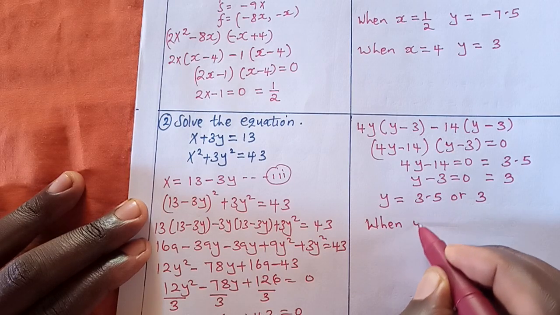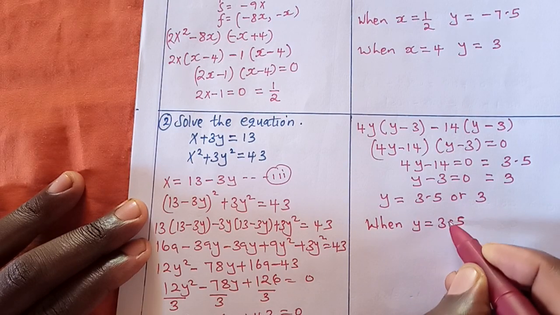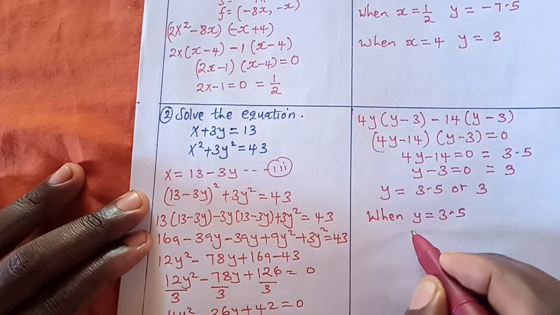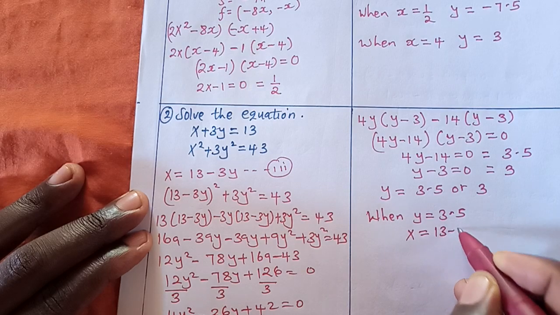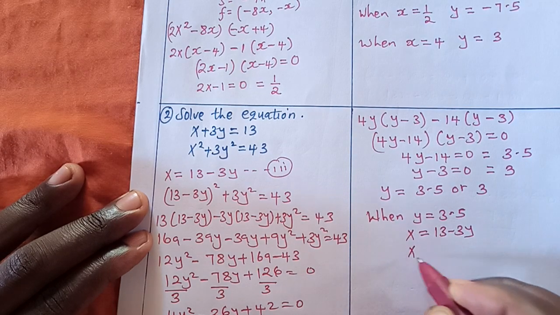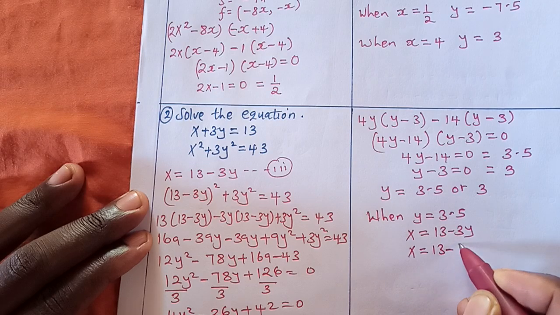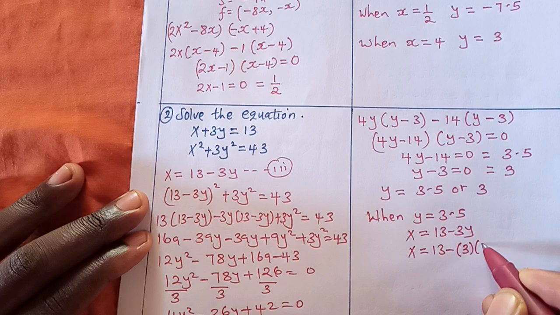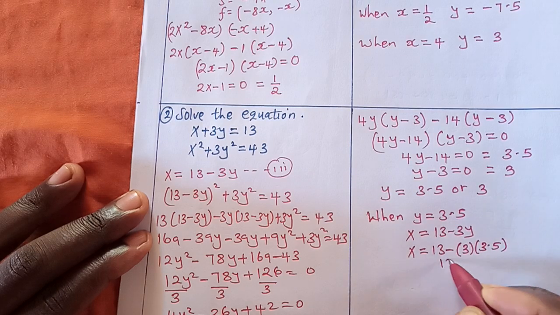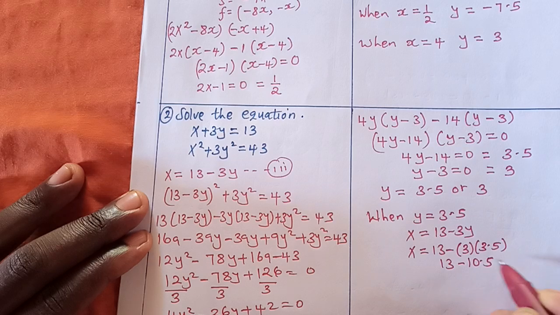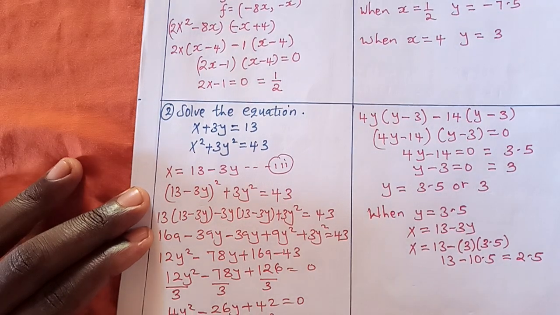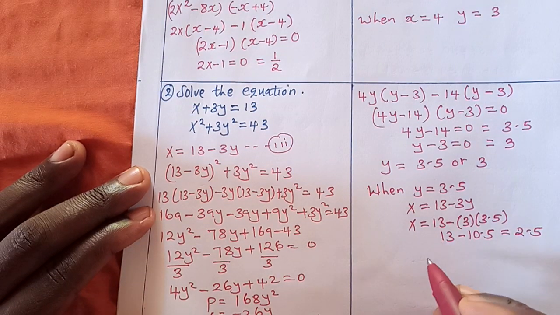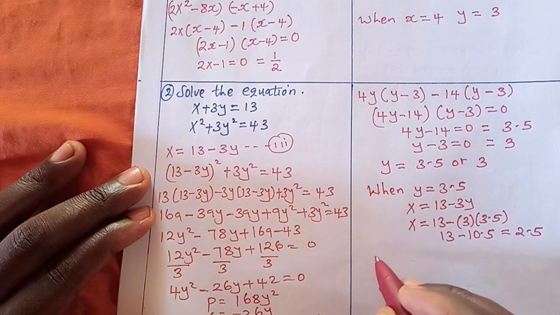When y is 3.5, x is going to be, let's go back to where we made x the subject of the formula, x is equal to 13 minus 3y. So x is equal to 13 minus 3 multiplied by 3.5. 13 minus 10.5, we're going to get 2.5. So when y is 3.5, x is 2.5.